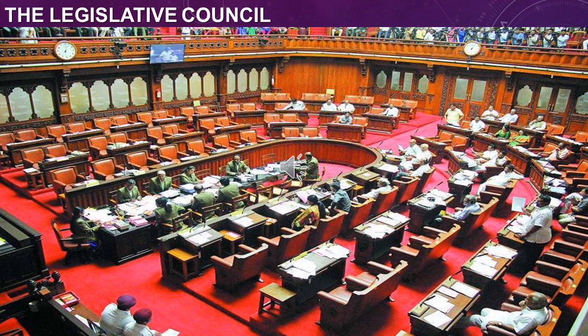It is also a permanent house because it cannot be dissolved, just like the Rajya Sabha. Every member of the legislative council, shortly called MLC, serves for a 6-year term with the terms staggered. Staggered means arranged so that they do not all expire at the same time. The terms of one third of the members expire every 2 years. Normally the term of office is 6 years, but one third of the members have to retire every 2 years.